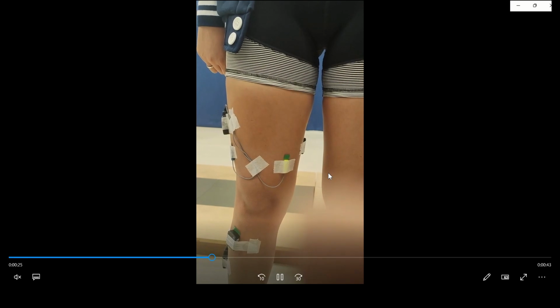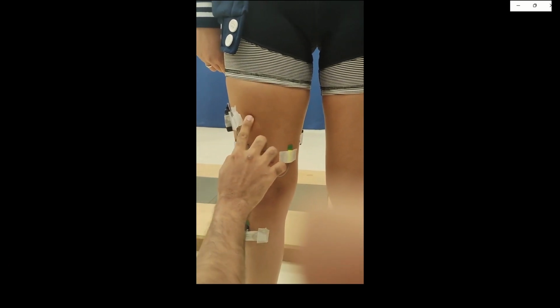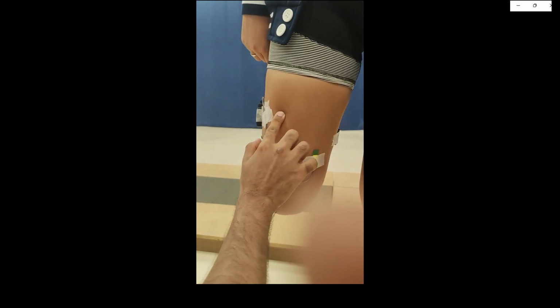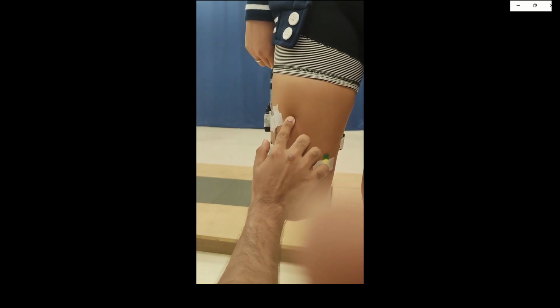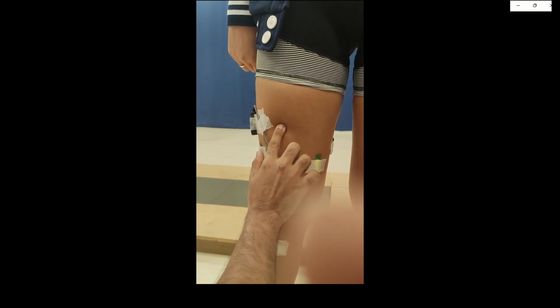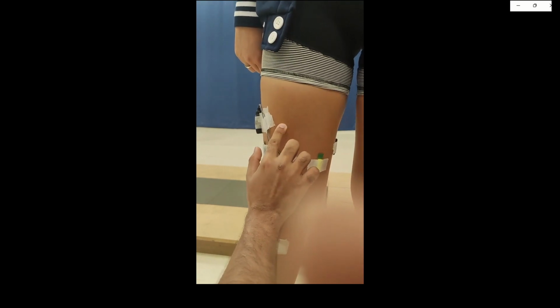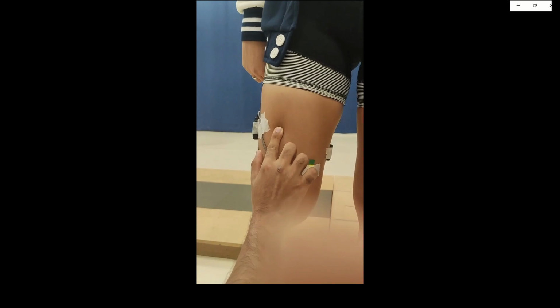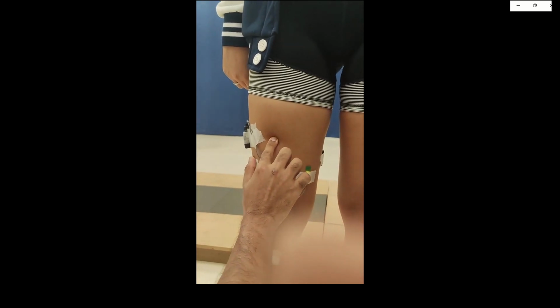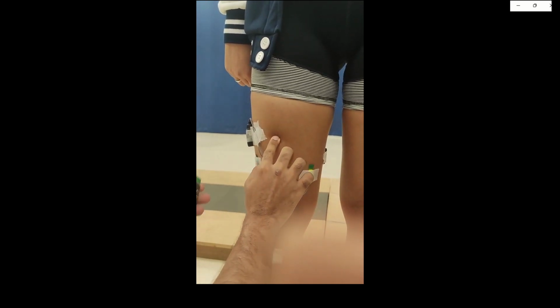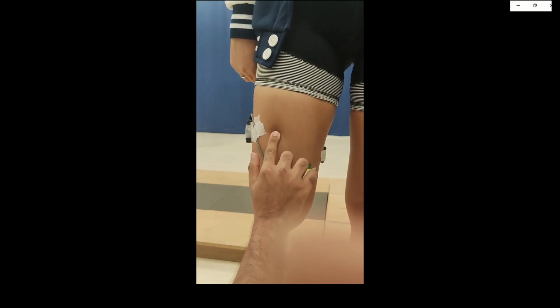Once the area is cleaned, you need to find the most prominent bulge of the muscle. To do that, I'm asking the subject to tense their leg and then to flex it up and down. What I do is I just feel with my finger, that's palpation, until I can find the most prominent bulge of the muscle. And once I've found it, I place the sensor at that point.